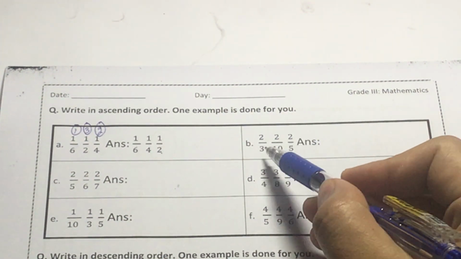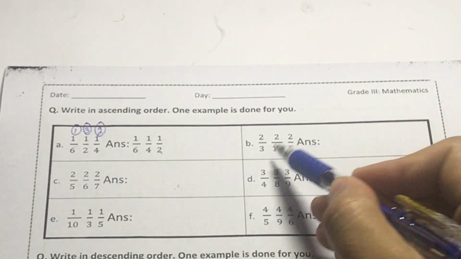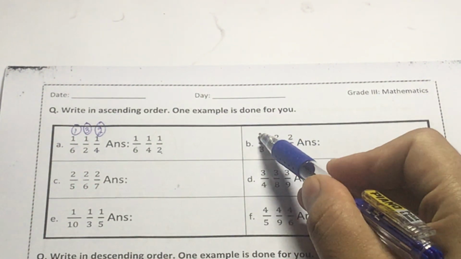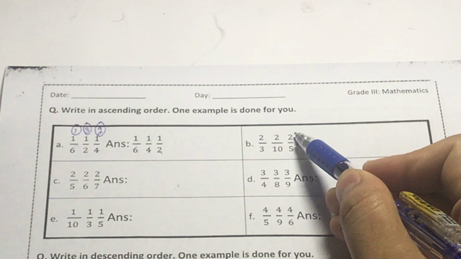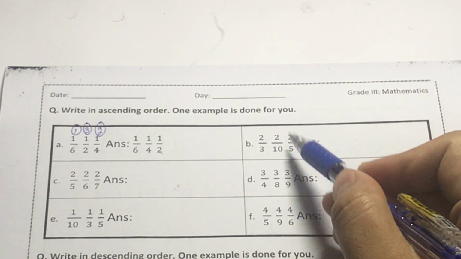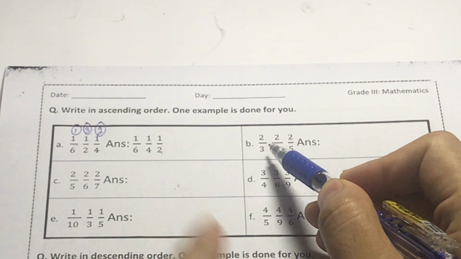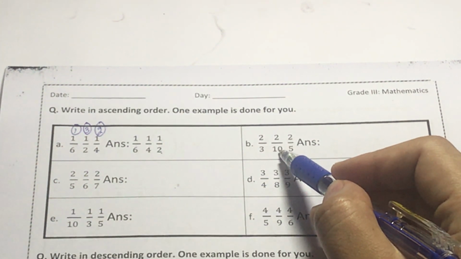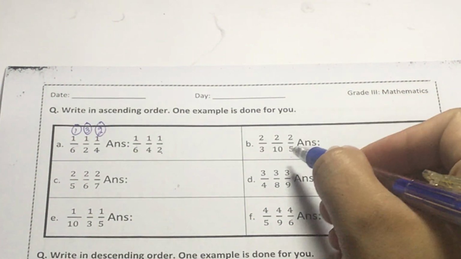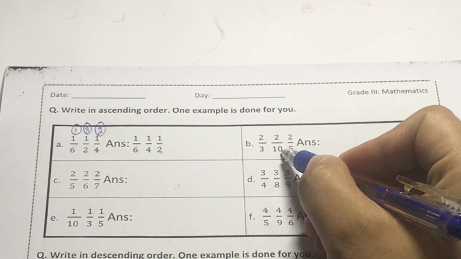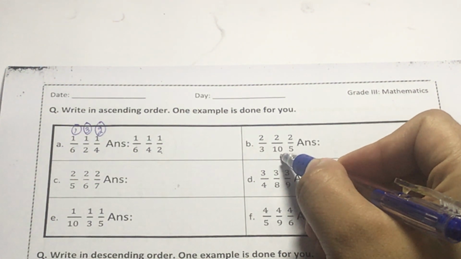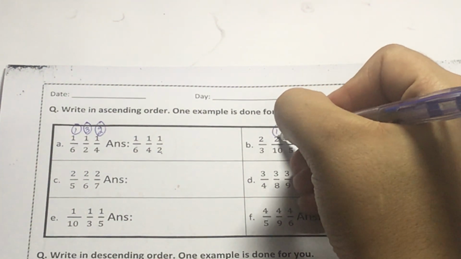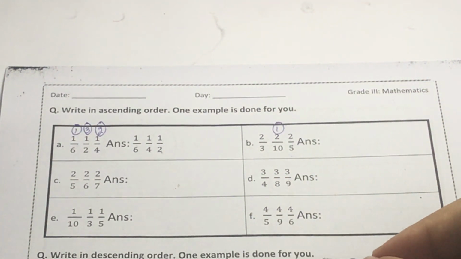Now let's solve another example. Here again you can see all these are unlike fractions, fractions with different denominators, and your numerators are same, so we will compare our denominators, right? I have told you before, the fraction with the greatest denominator will be the smallest one. So here you can see the greatest denominator is 10. So this is your smallest fraction, number 1.